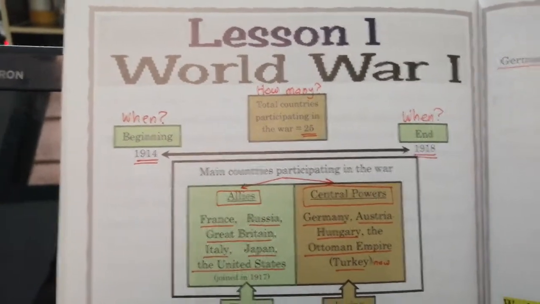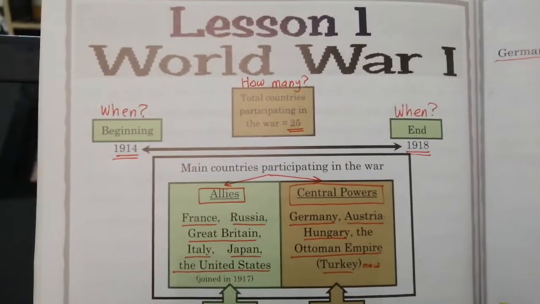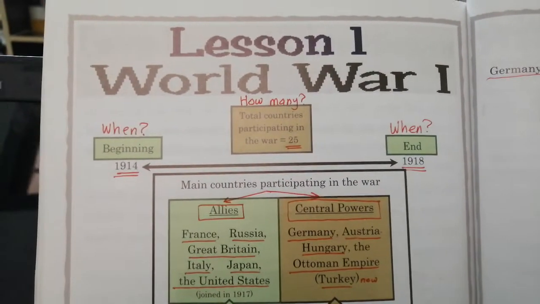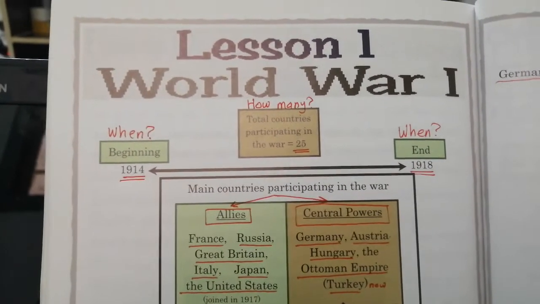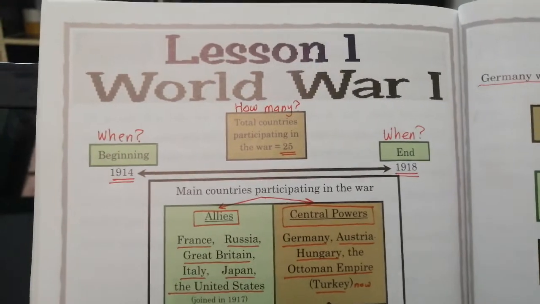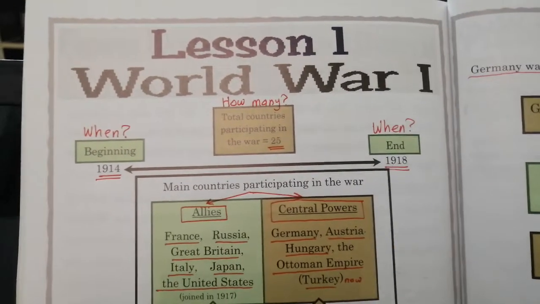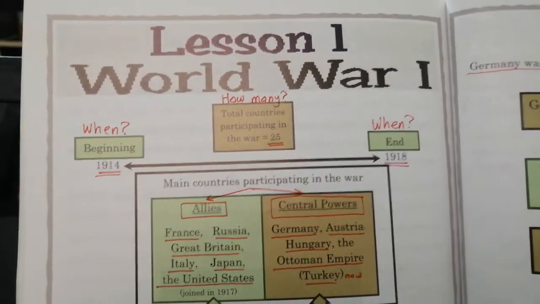Today we're studying history after we finished the part of geography in the previous chapters. Today with Unit 6, Lesson 1, the first lesson in history, which is World War I.